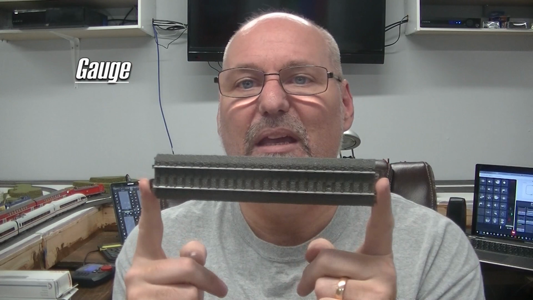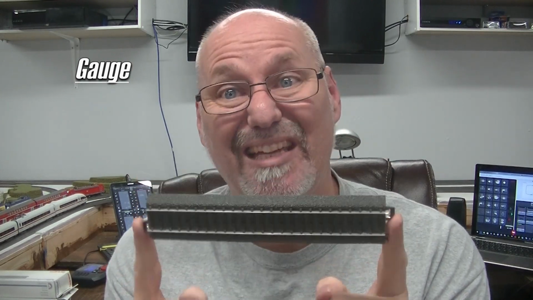So, the other number you hear, or word you hear associated with model trains, is gauge. Now, gauge is actually the space between the rails that you're modeling. For example, here is a piece of Märklin C-track.